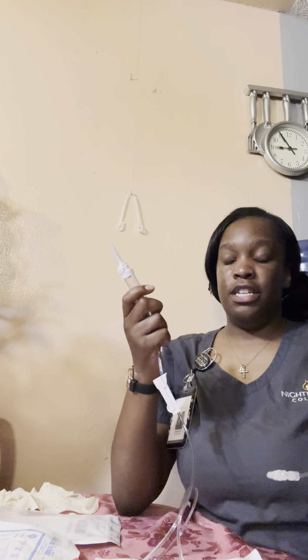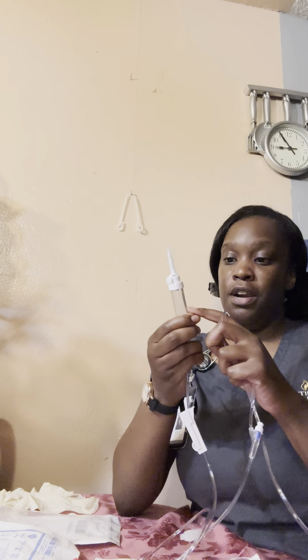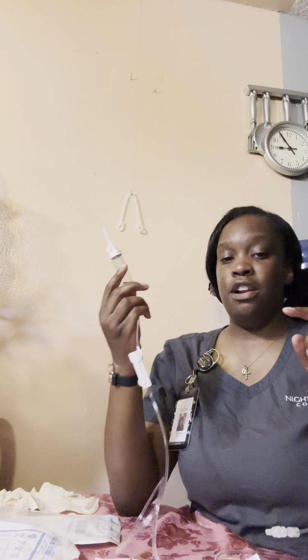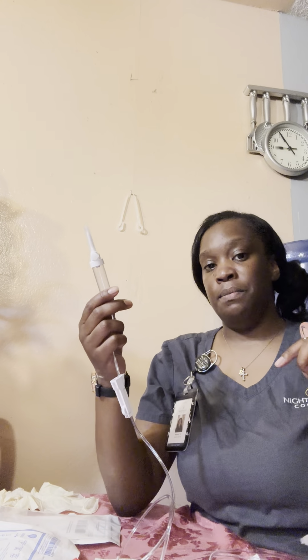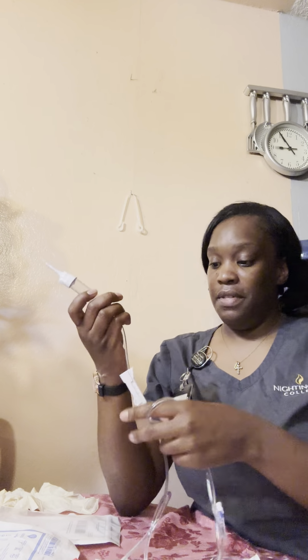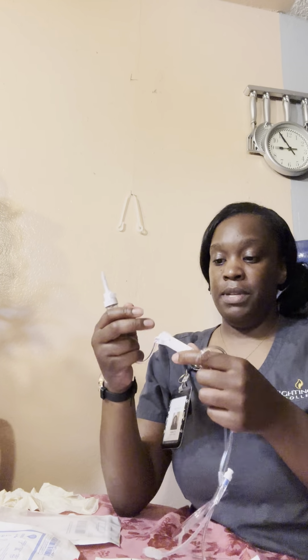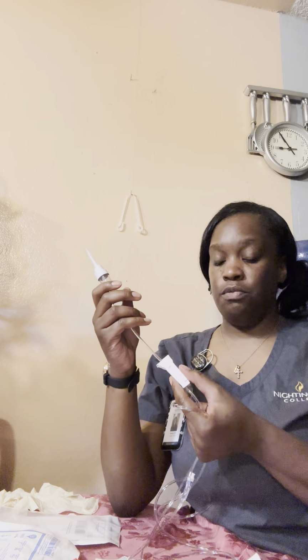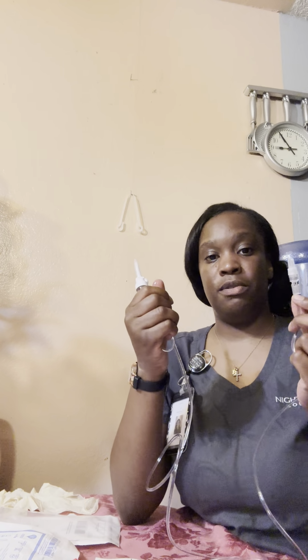Then we have the drip chamber. This helps with regulating the air, and it also gives us a visual of our flow rate. This is our roller clamp. This helps us to control the flow rate. When it's in the down position, it is closed. When you roll it up, it is open. Here is the Y site. This is where the medication will be inserted into. And then we also have the adapter end, and this is where it goes into the patient's peripheral IV site.